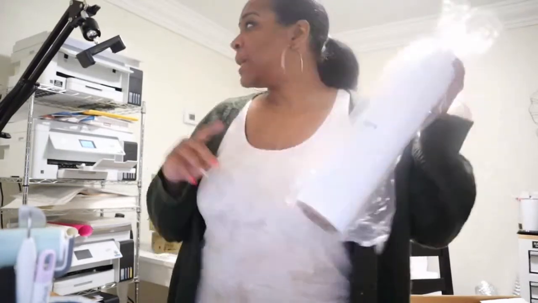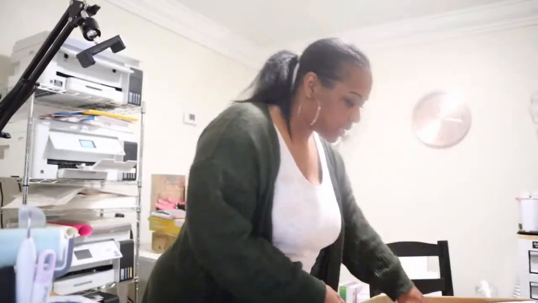This is the Caesar Color Print Easy. I ordered more of it, but I ordered the roll because I want to print it out on the Epson 15,000, because I'm going to cut it with the StarCraft Solo. Of course I wanted the larger roll so that I could print and cut larger. Makes sense.